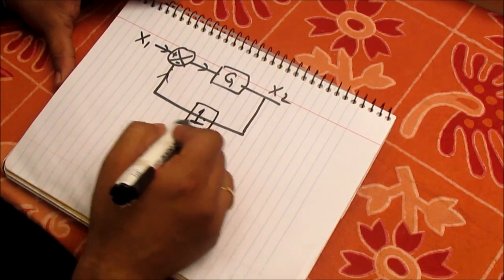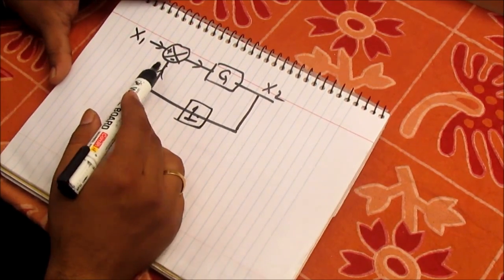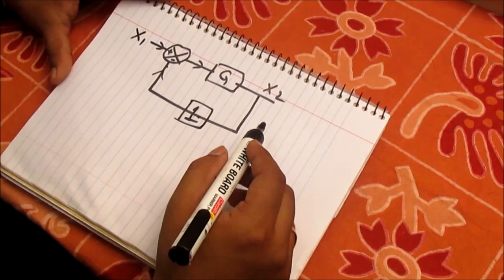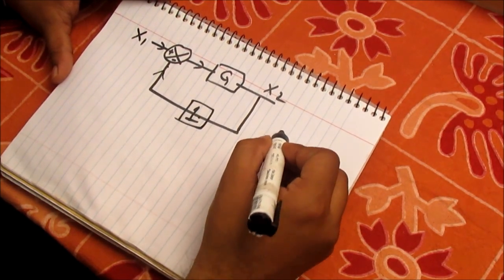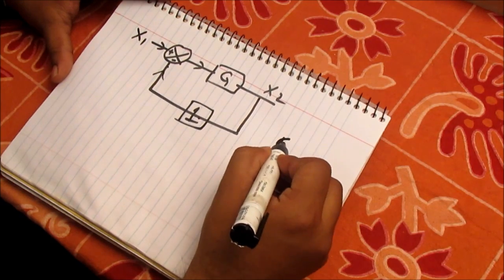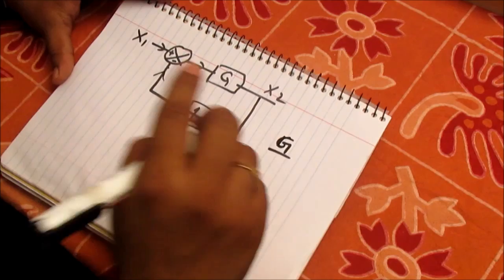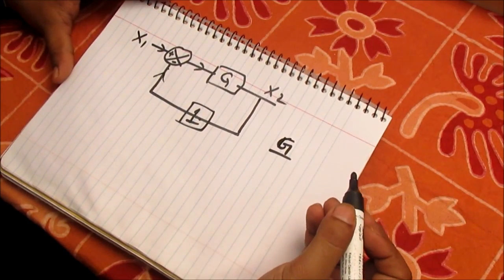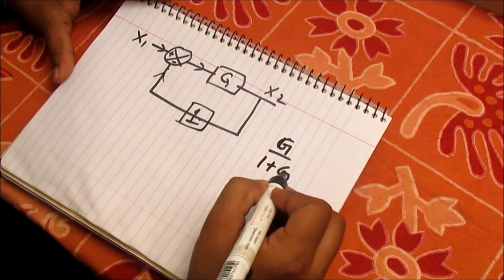So it is a unity feedback and a negative feedback. So here the transfer function will be G/(1+GH). The value of H is 1, so I can write 1 plus G.